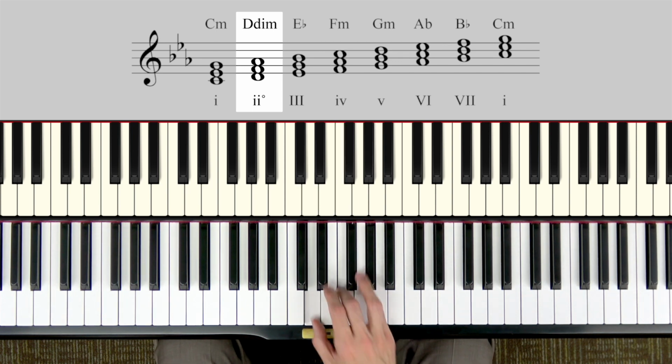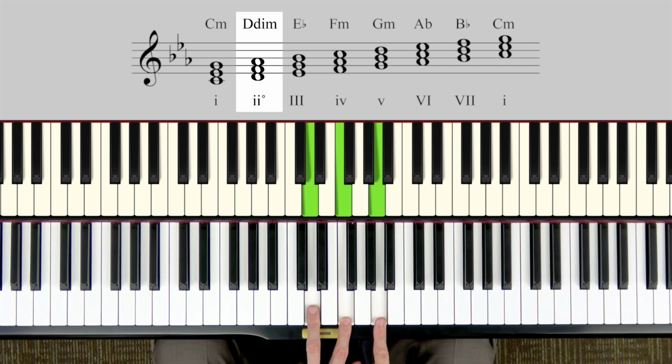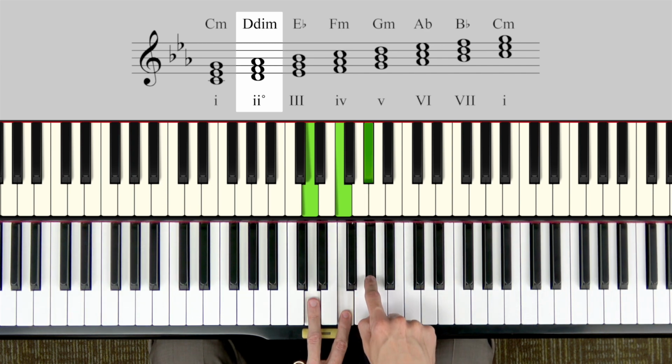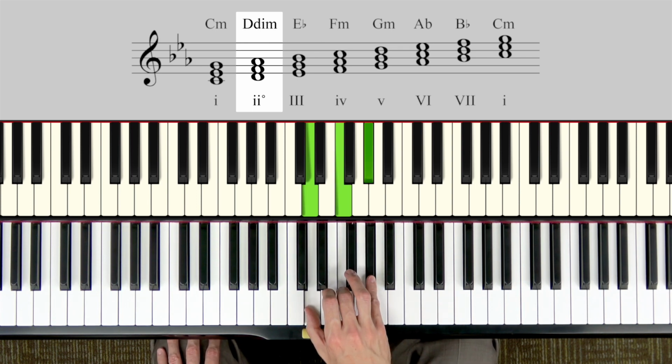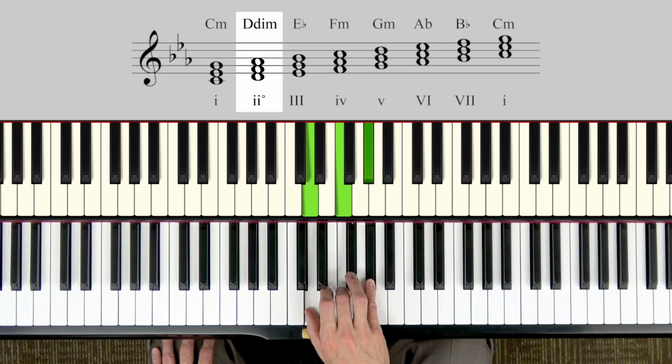Why a diminished chord? Well, we know that D minor is this, D major is this. How do we get a minor chord? We take the middle key of the triad and move it down a half step. How do we get diminished? We take this and move it down a half step. It so happens that in a minor scale, the 2 chord will always be diminished if it's a diatonic chord. Okay, and that's what we're doing today. So, D diminished 2 chord.